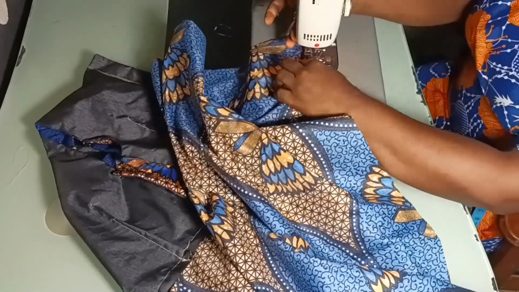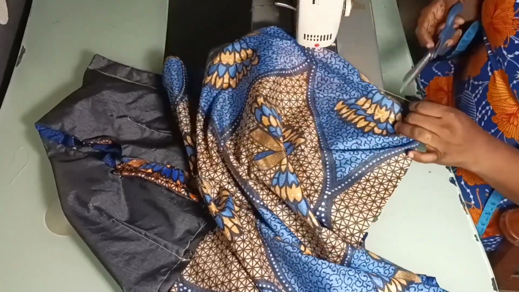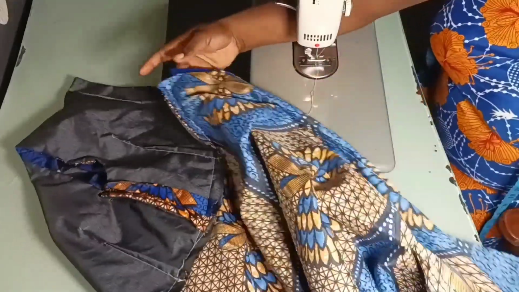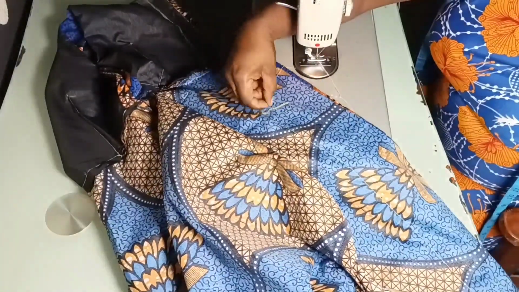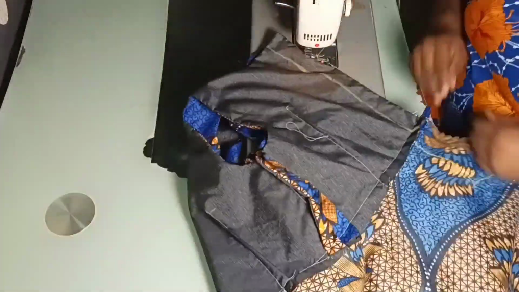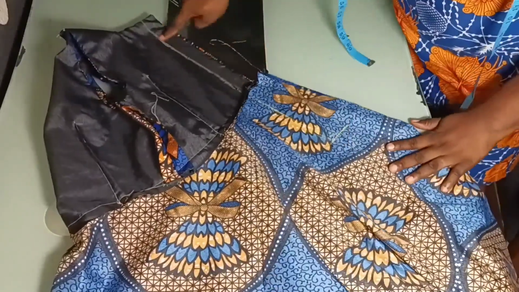Alright, so now when we are done, you can always go ahead and trim off the excess. Reduce it to 1 inch, which is our zipper allowance. You can always trim off the excess that you have around that point. Okay, so this is very easy. This way you don't have any bulging at the zipper area.